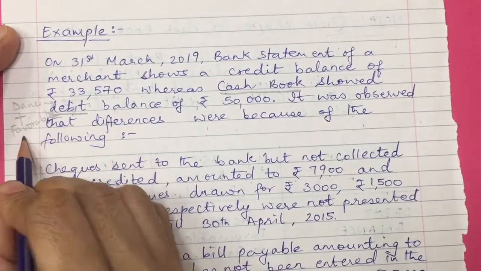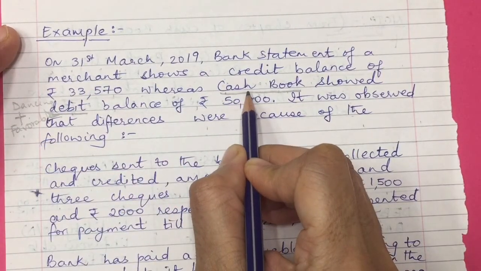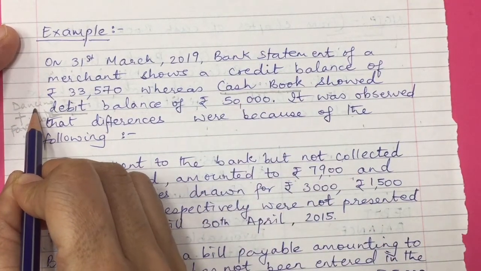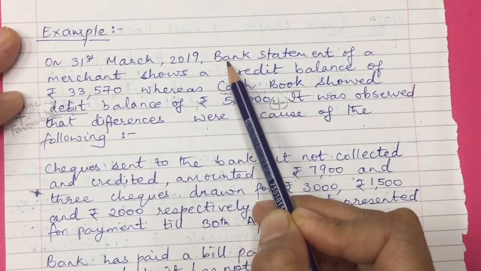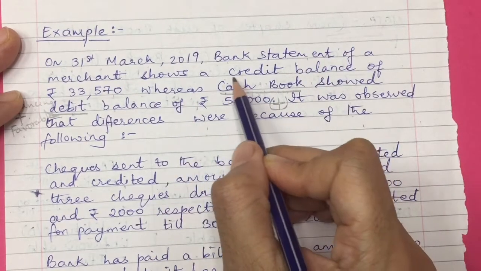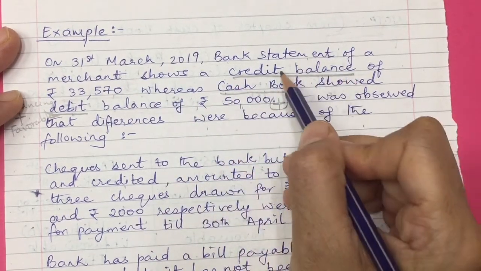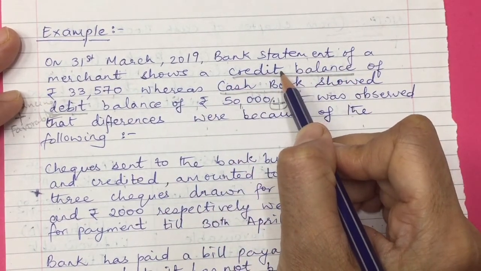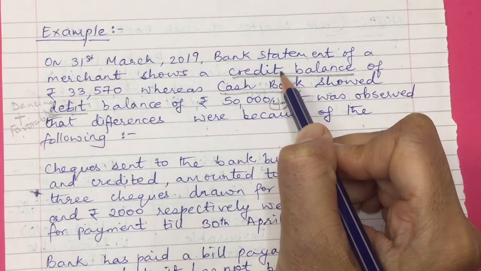In all the three cases, whenever we are talking about the cash book, we have to see the dancing and crying concept. If I take the balance as per bank statement or bank passbook, I say it is a credit balance. Now here, whenever we are talking about the passbook, we are saying why it is crying, why it is dancing, and its effect on me.